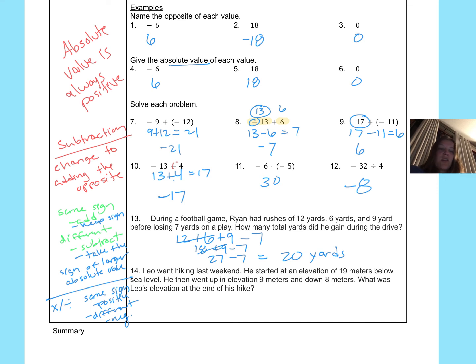And number 14, our last one. Leo went hiking last weekend. He started at an elevation, that means a height above sea level, of 19 meters below sea level. So he actually started below sea level, 19 meters below sea level. If sea level is at 0, 19 below is going to be negative. So this really represents the number negative 19.